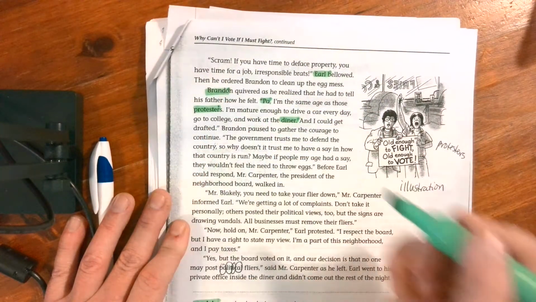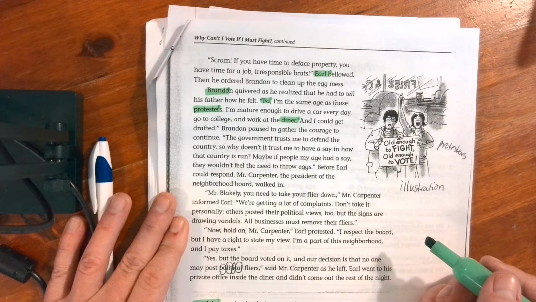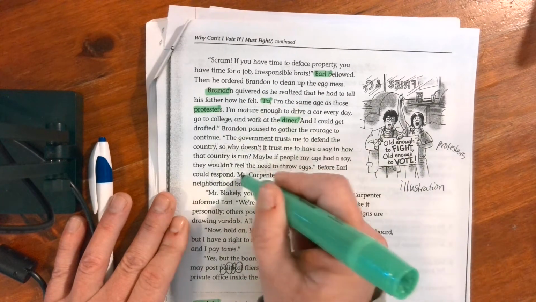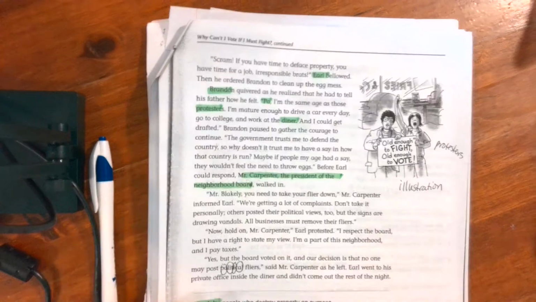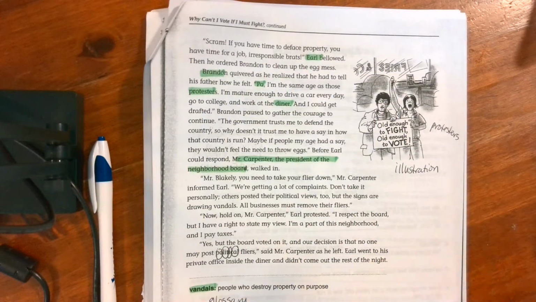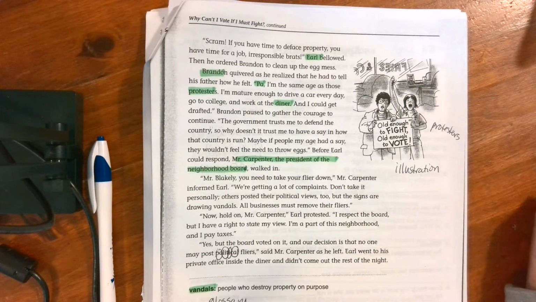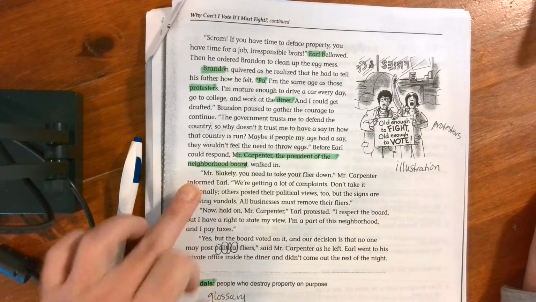We still have the protesters. Now we have one more new character. Mr. Carpenter, the president of the neighborhood board. All right, I'm going to pause our video here so we don't run out of time, and then your second video will pick back up where it says Mr. Blakely.